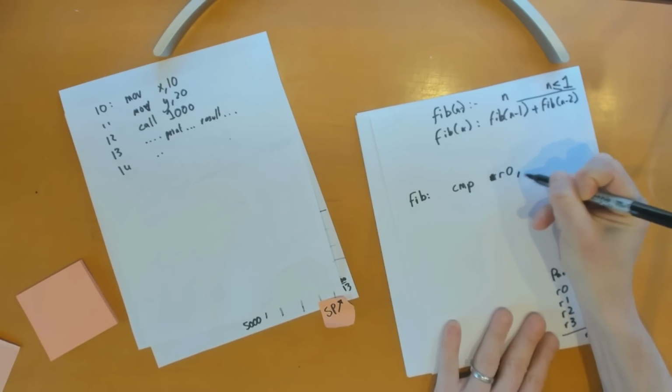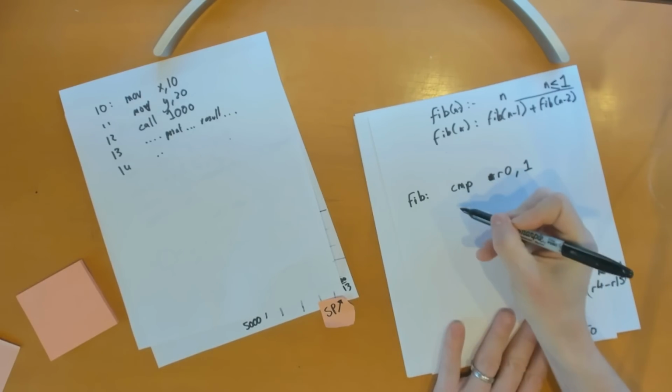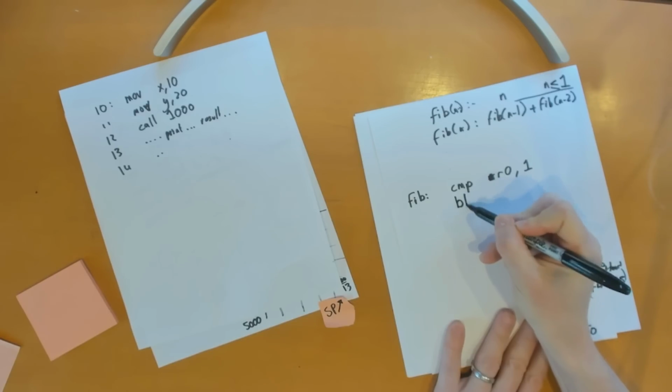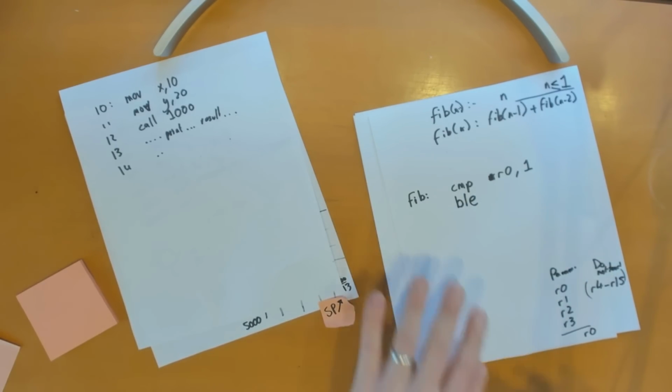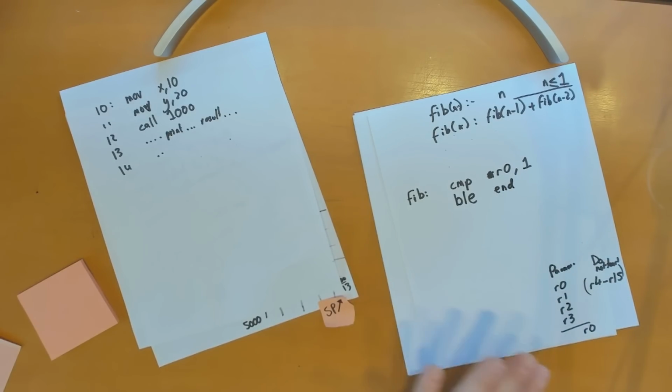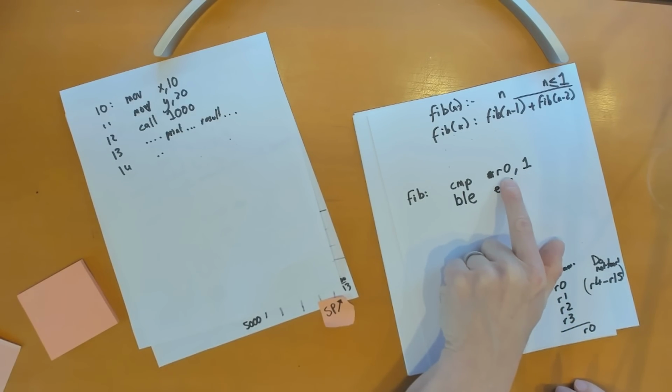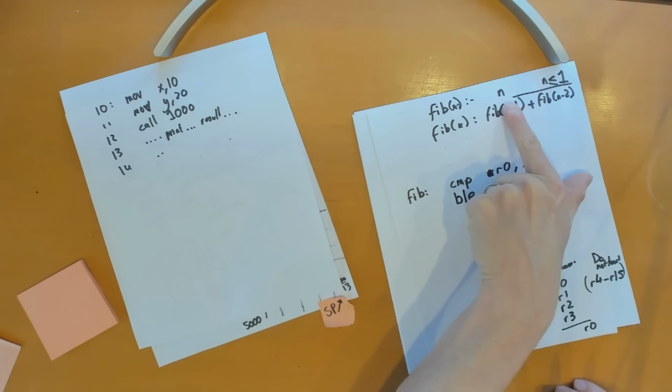So, right, now we're going to apply our calling convention to our Fibonacci routine as we go. So the first thing we know is that the n value will be in register 0 because that's the parameter to our function. So I'm going to compare R0 with 1, and then I'm going to say branch if less than or equal. I'm picking these words because they are very close to a real CPU's architecture. Branch if less than or equal to end. And that's just going to say, we're done. And look, as it turns out, R0 has the result in it because we return n if n is less than or equal to 1.